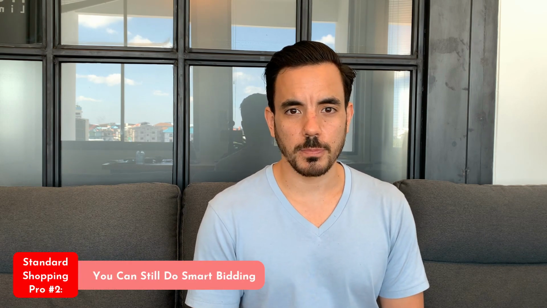Another pro for standard shopping is that you can still do machine learning based bid optimization. Google pushes the machine learning bidding capabilities of Smart Shopping hard. They use it as a selling point for Smart Shopping. With Smart Shopping, you can use machine learning based automated bid optimization, and it's been proven to be more effective than manual bid optimization, and you'll get loads more sales with it. That's what they're telling us.